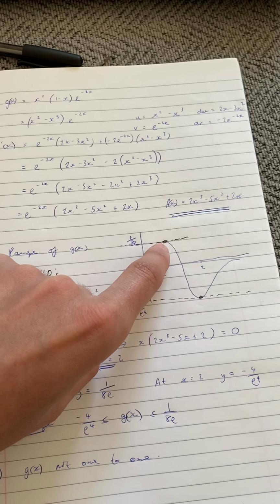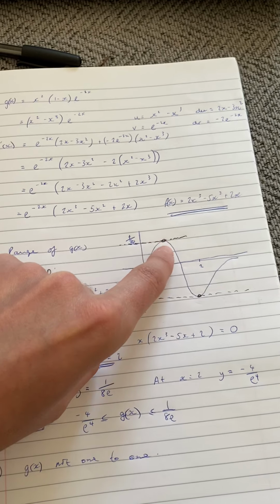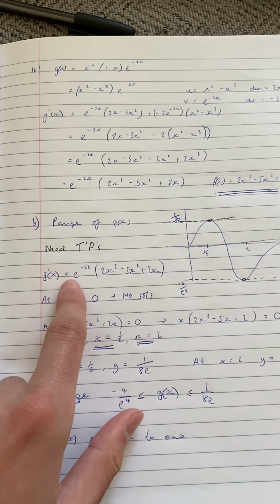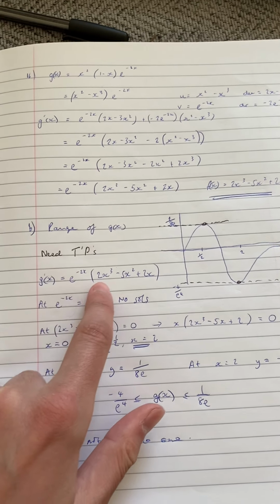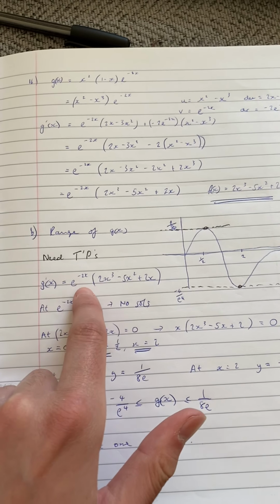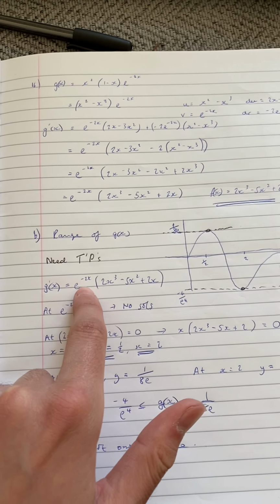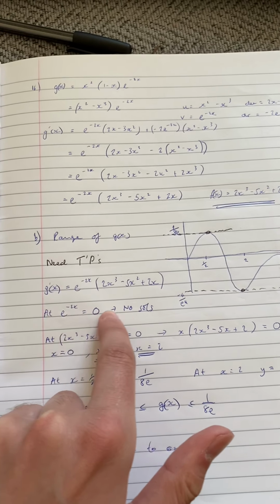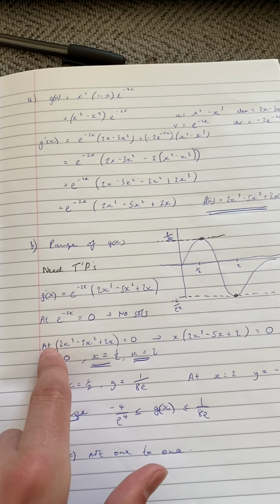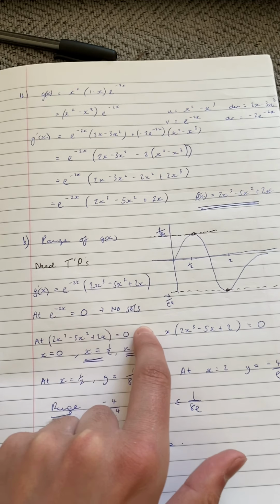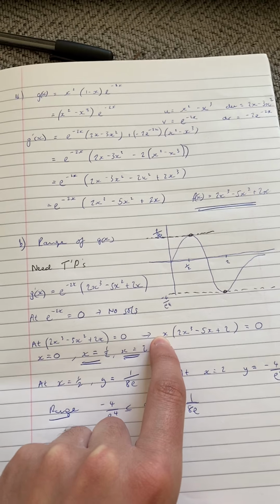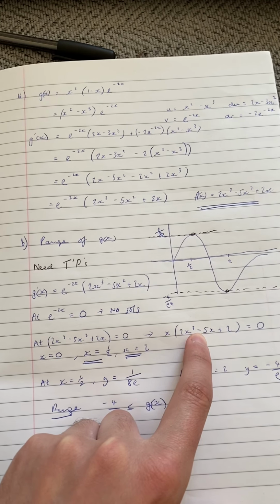And the way I'm going to do that, because these are quite clearly turning points, I'm going to solve g dash x equals 0. And so if g dash x is this and that equals 0, it's in factorized form, so it's going to be either this equals 0 and I get no solutions for that factor, or this equals 0. So I'll solve this cubic equal to 0. Could use my calculator. In fact, I did use my calculator. I took out a common factor of x first, but then I solved the quadratic on my calculator.